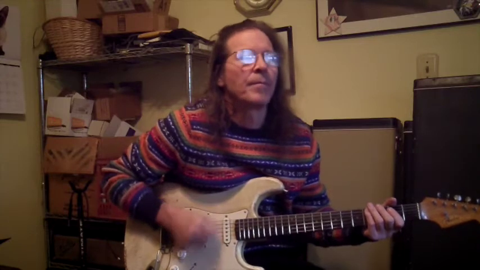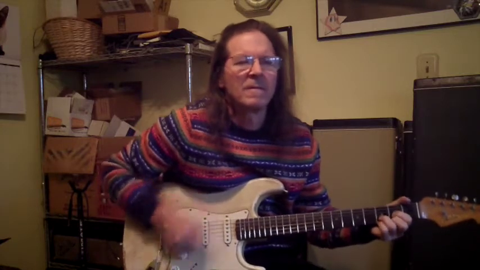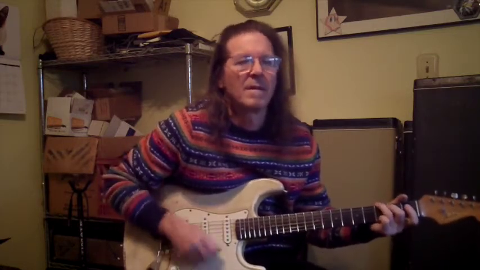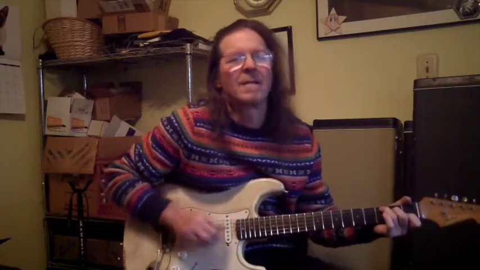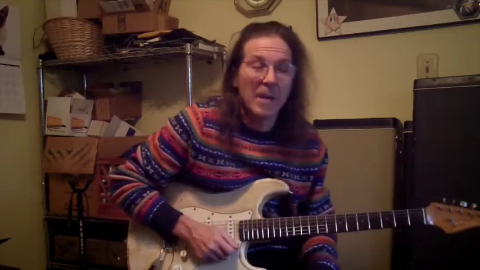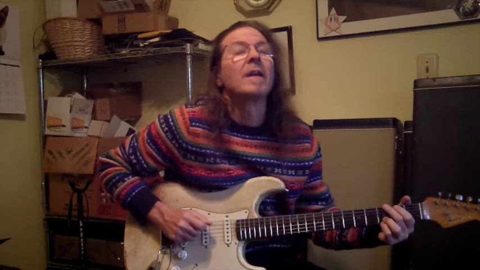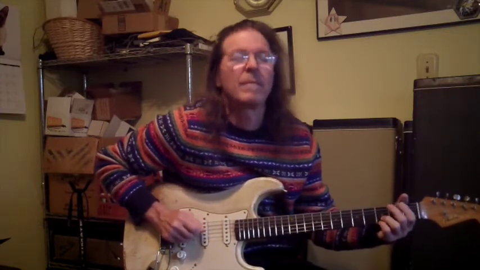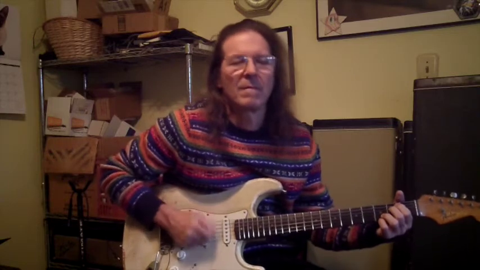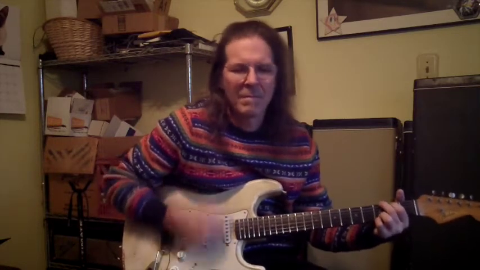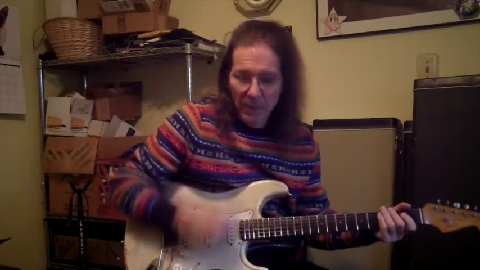So if I wanted to strum, for example, something like 2 and 3. See, my right hand is going fast, even through the single notes.